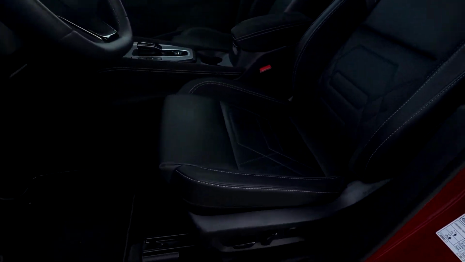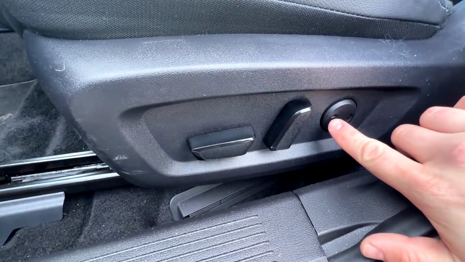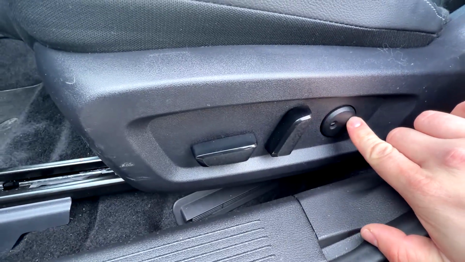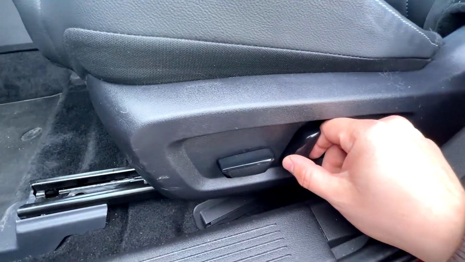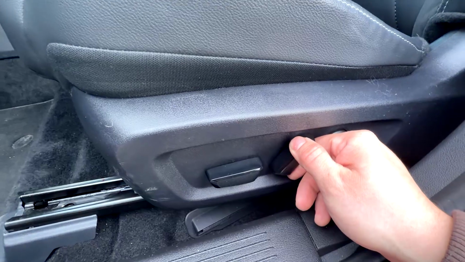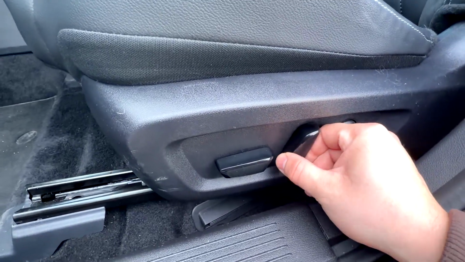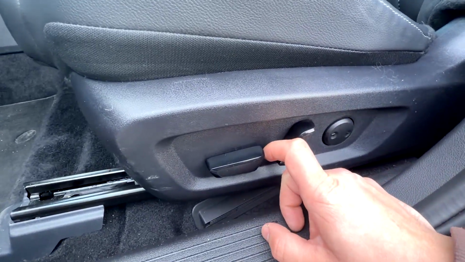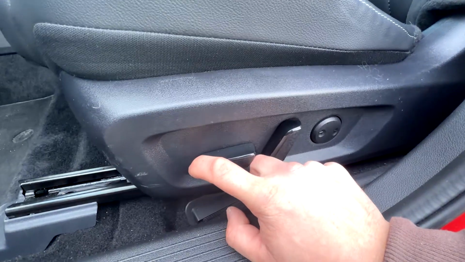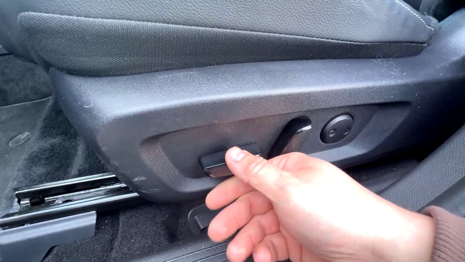Right here we've got this panel. Use this knob to change lumbar pressure. Use this panel to adjust back of the seat position. In the end, use this knob to change distance from the steering wheel and height of the seat.